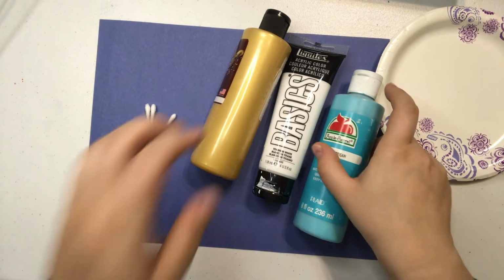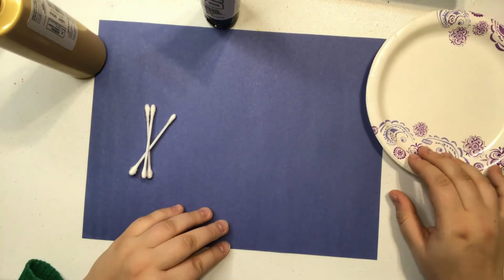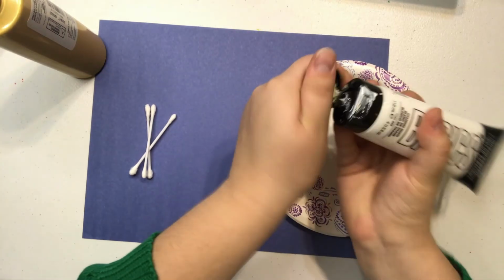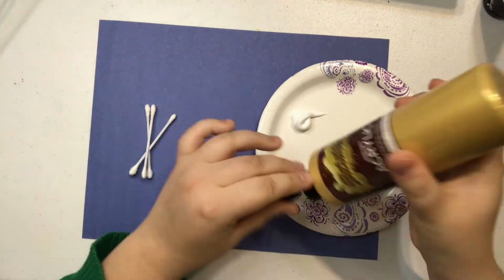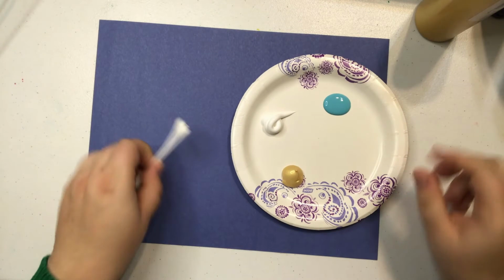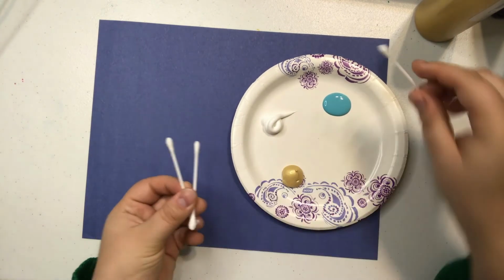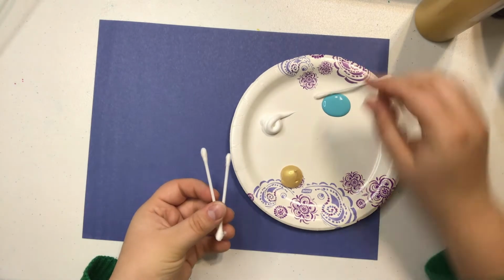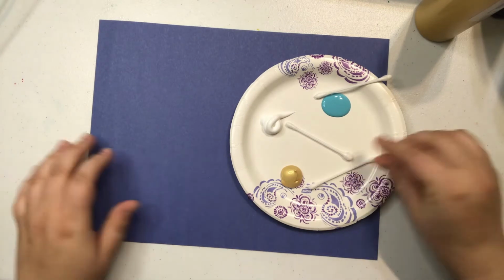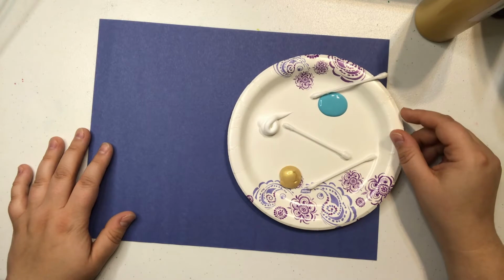All right, so I'm going to get all set up with my paint so that we can get started creating our radial designs. So I have a Q-tip for each color because I don't want to mix my colors on my Q-tip. And you'll find out in just a second why this is going to make a lot of sense.